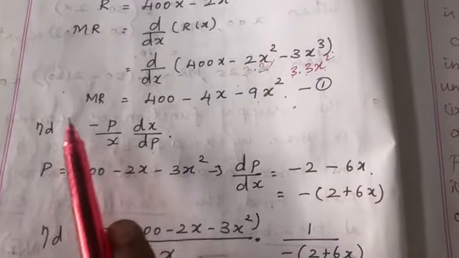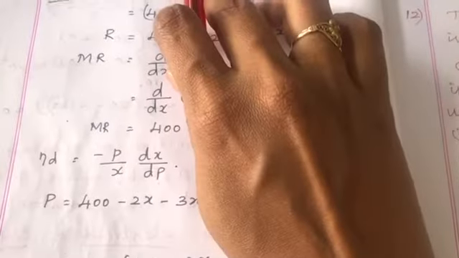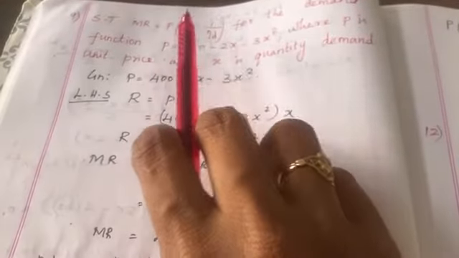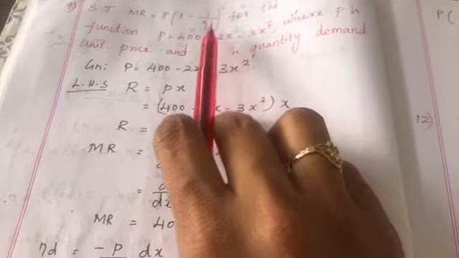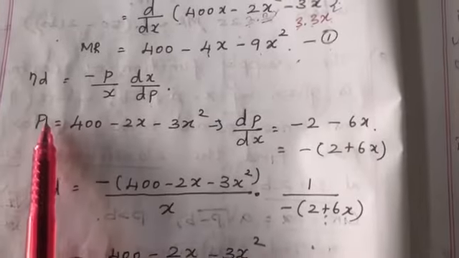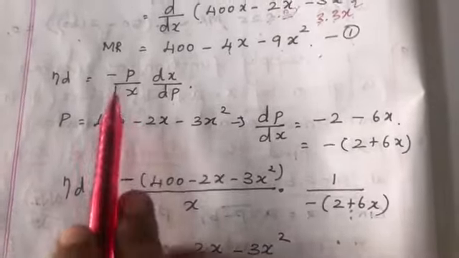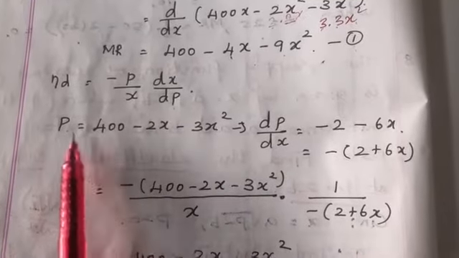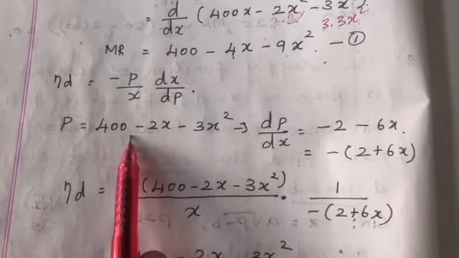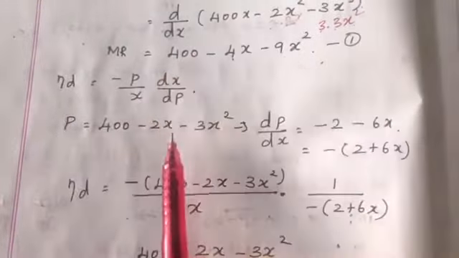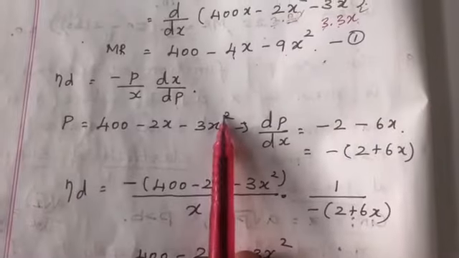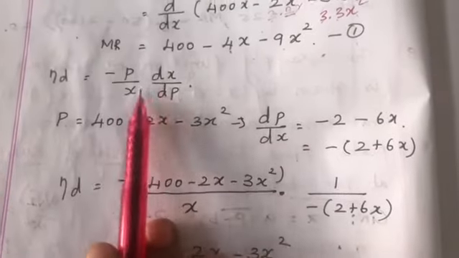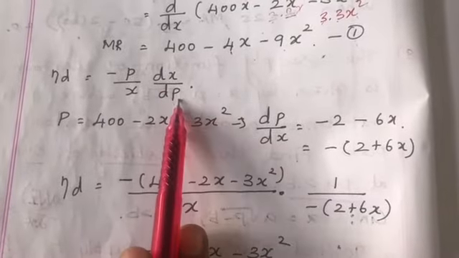Now we need to find the right hand side. So what is the right hand side? P into 1 minus 1 by eta D. So first we need to find eta D, that is minus P by x into dx by dp. P is 400 minus 2x minus 3x square, into dx by dp we have to find.